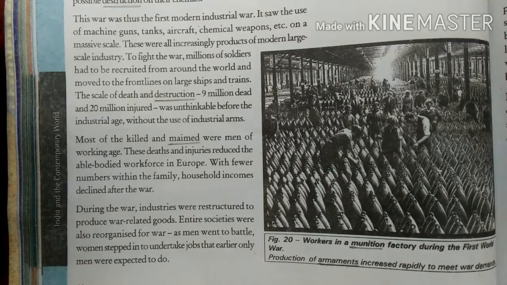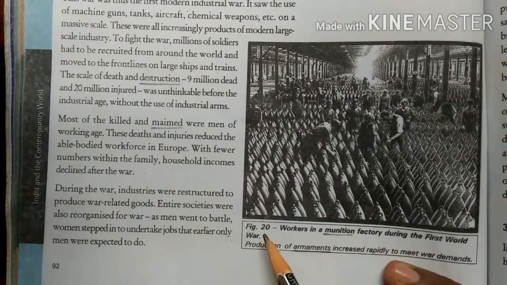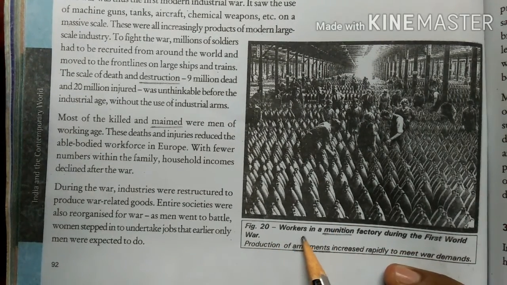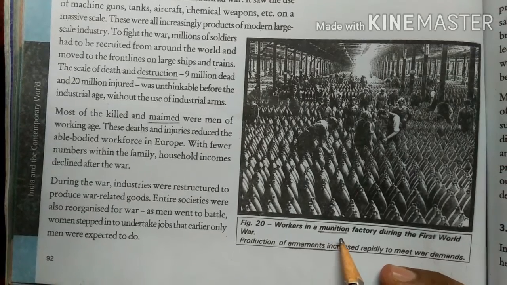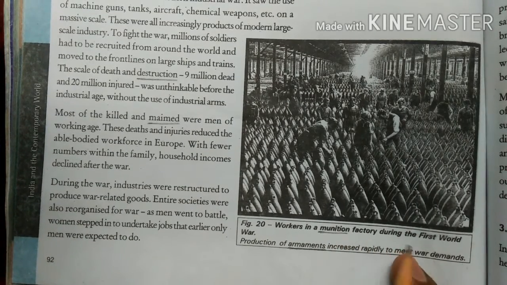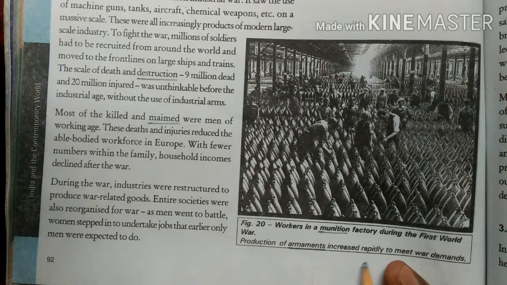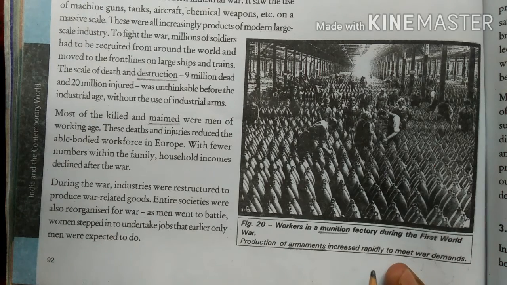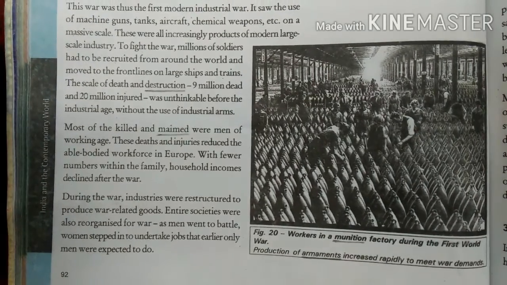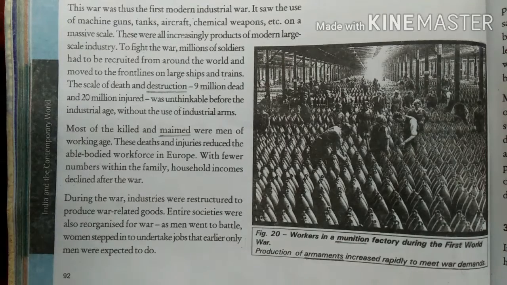On the next page, one figure is given, Figure 20: workers in a munitions factory during the First World War. Production of armaments increased rapidly to meet war demands. Now we will move on to the next page.